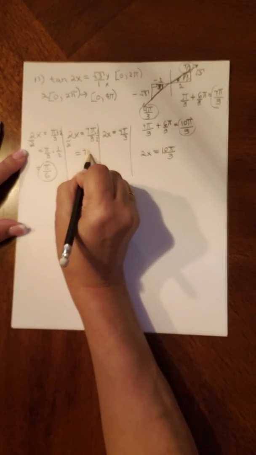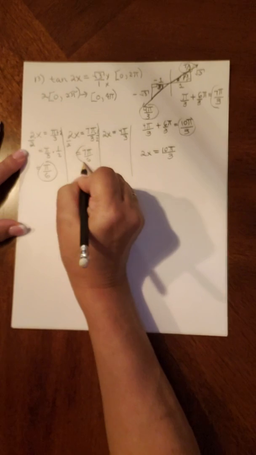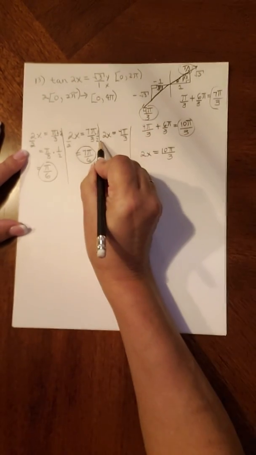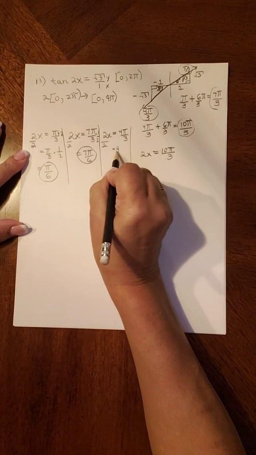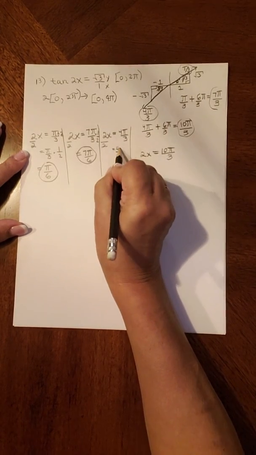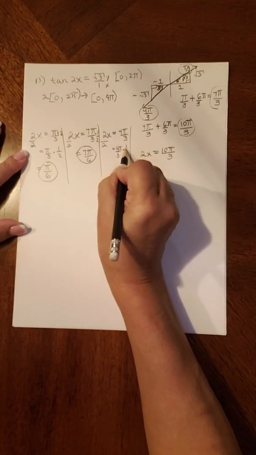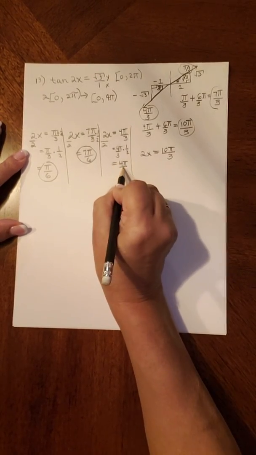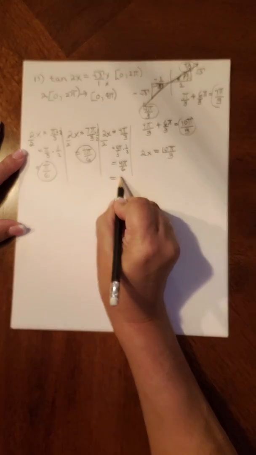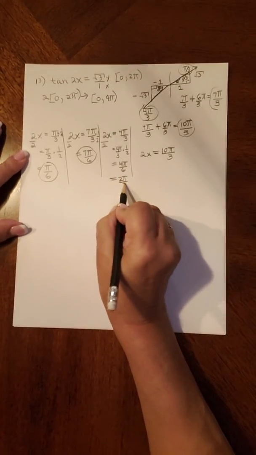So it's 7 pi over 6 for the second solution. And here 4 pi over 3 times 1/2 gives you 4 pi over 6, which is 2/3.